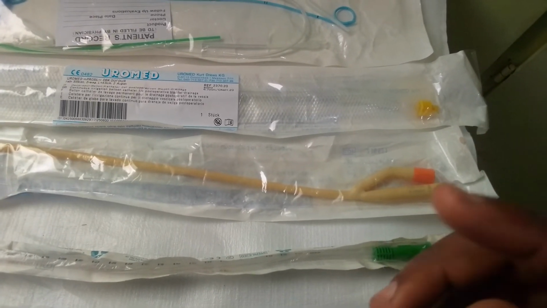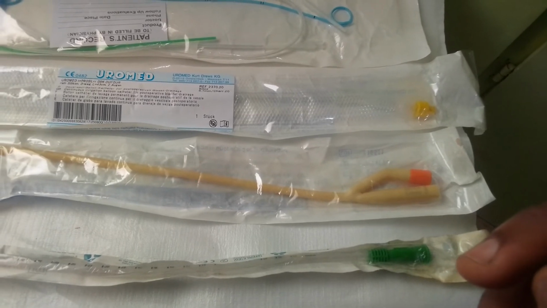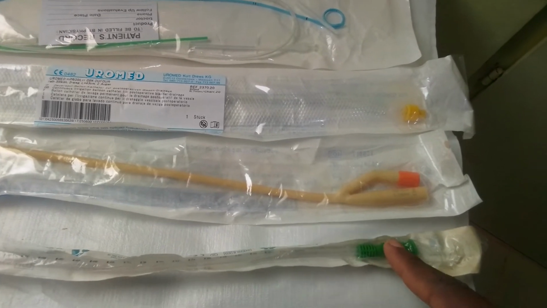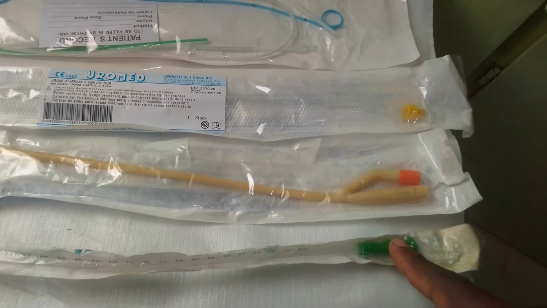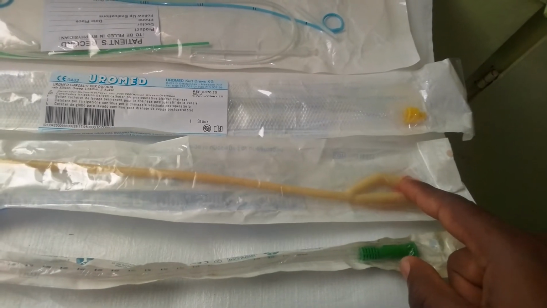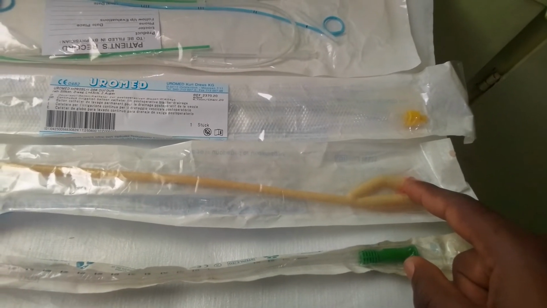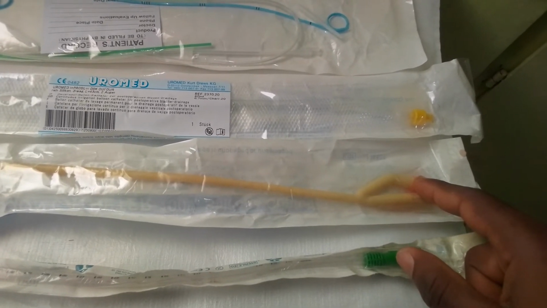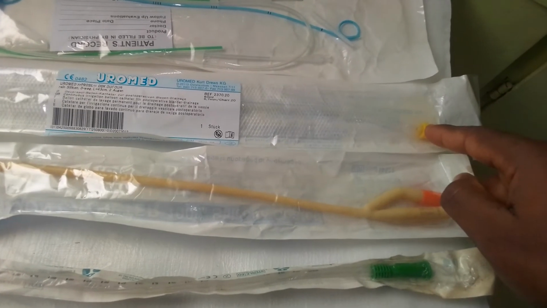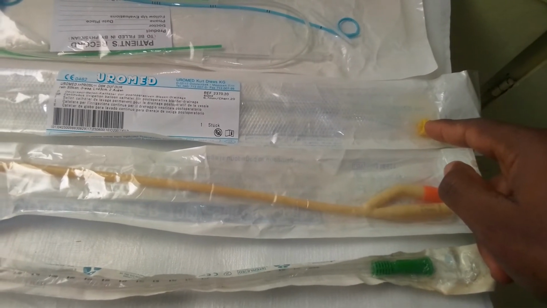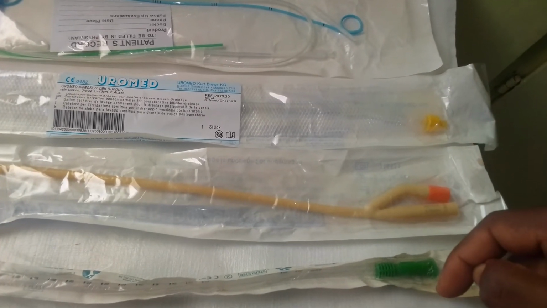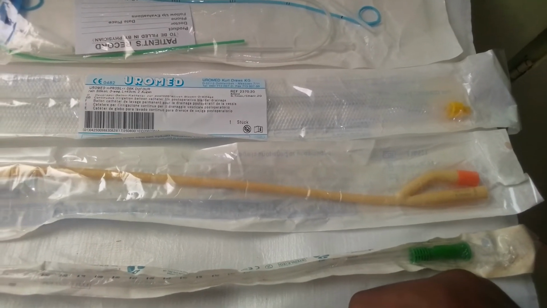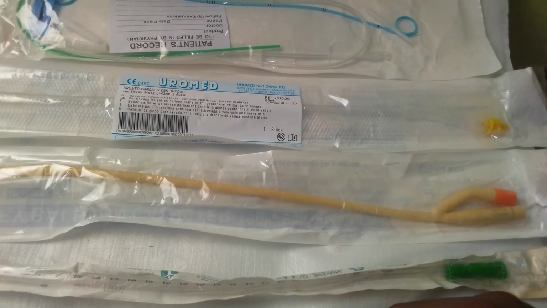The next is size 14, which corresponds to green. This green here corresponds to size 14. The next one is size 16, which corresponds to orange. The next one is size 18, which corresponds to red. After size 18, which corresponds to red, we have size 20, which corresponds to yellow. And then we have size 22, which corresponds to violet, not on this table. And then we have size 24, which still corresponds to blue. Is it clear? So these are the different things to visualize here.